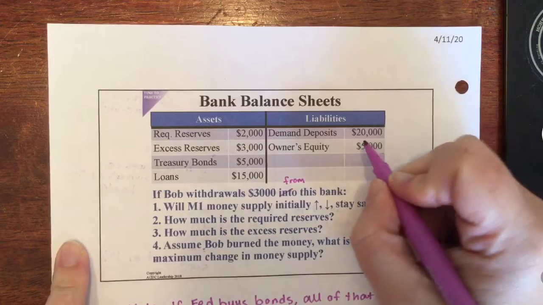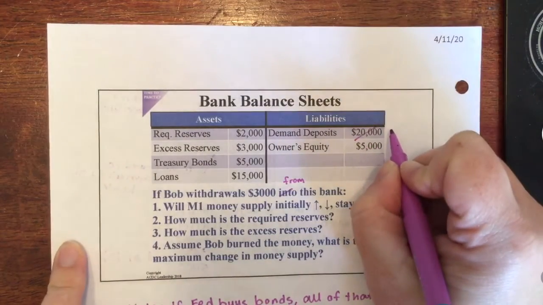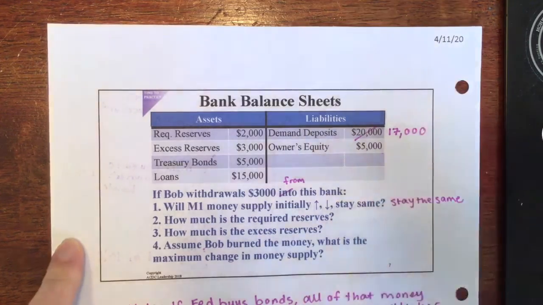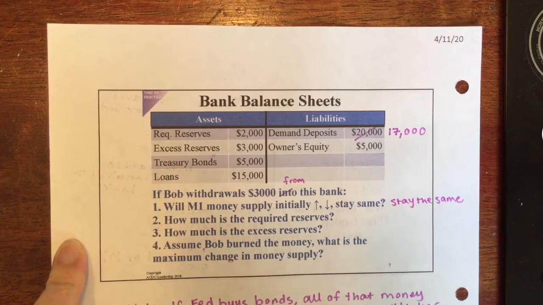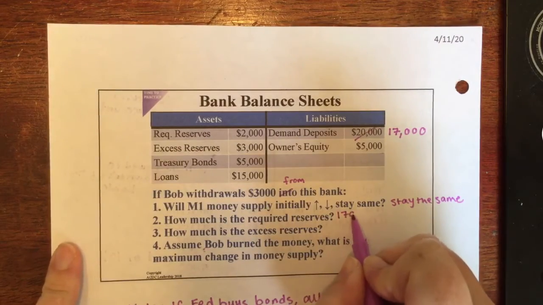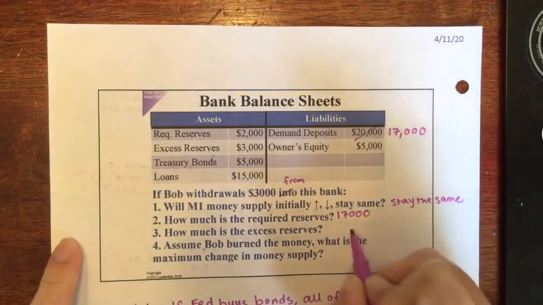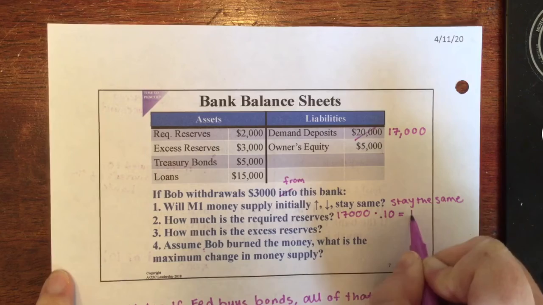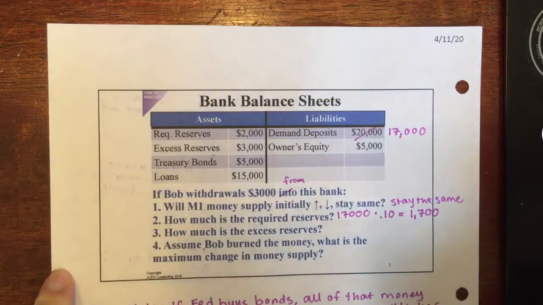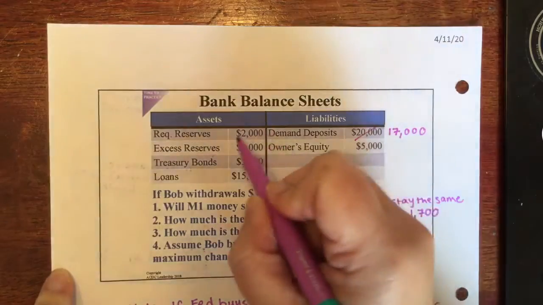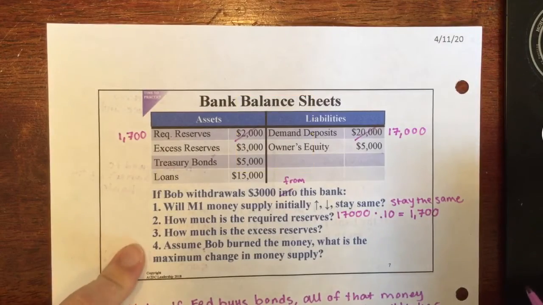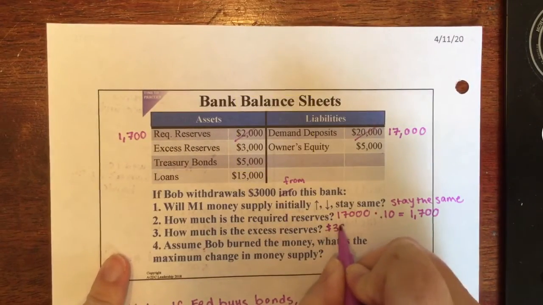Well, now the bank only is liable for 17,000 after Bob withdraws his 3,000. So how much is the required reserves now? Well, that simply is the 17,000 times 0.10, and that is going to be 1,700. So the required reserves now is 1,700. And the excess reserves is only going to be 300 now.